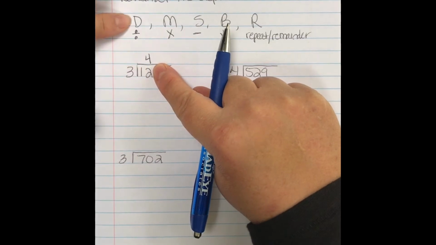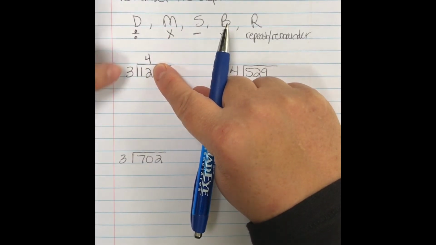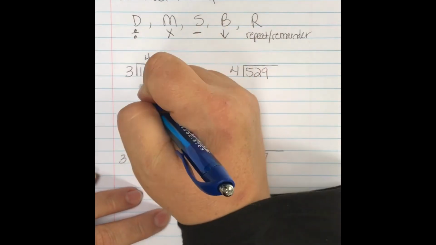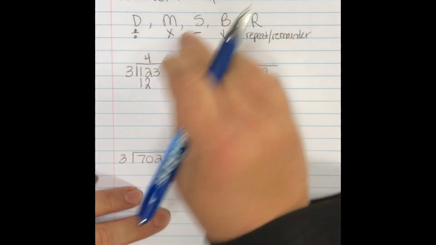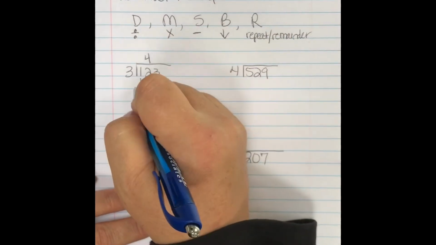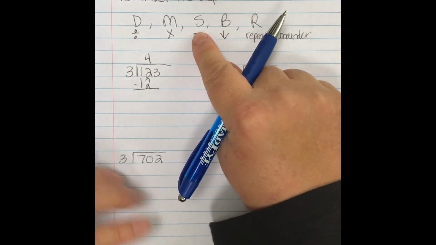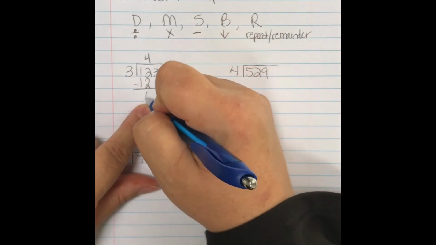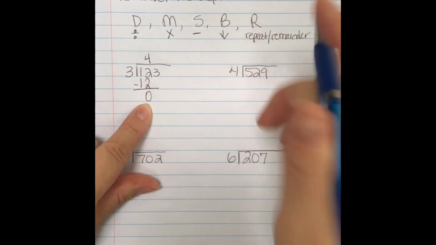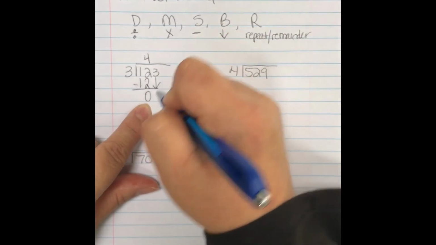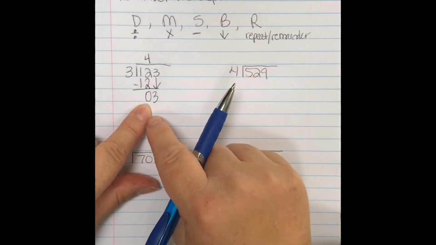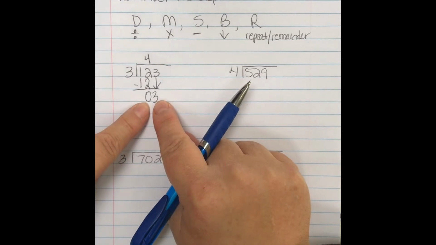And now that was the division part, and now I'm going to do the multiplying. 4 times 3 is 12. I put that right underneath. And so I'm going to subtract. So I subtract, I'm here on this step. 12 minus 12 is 0. And now I bring down. So now I'm going to bring that 3 down here. Now I'm going to be going to this step to do the next step.